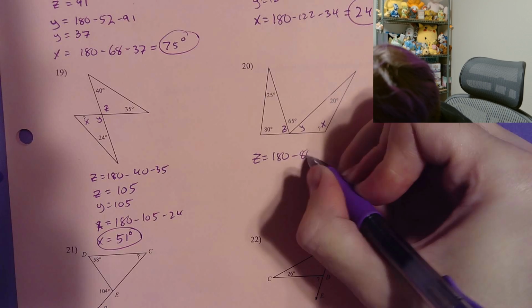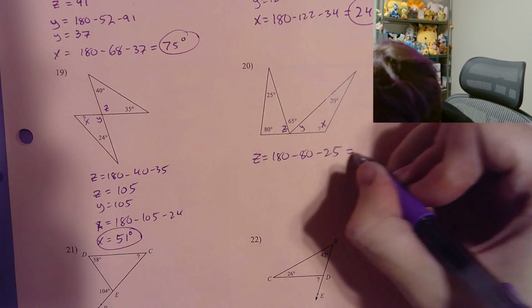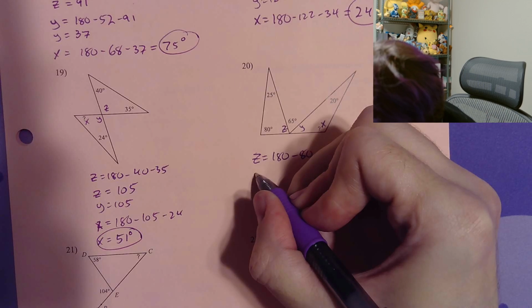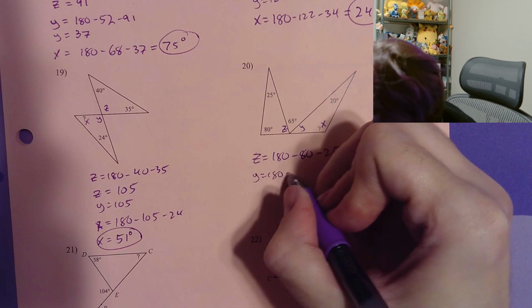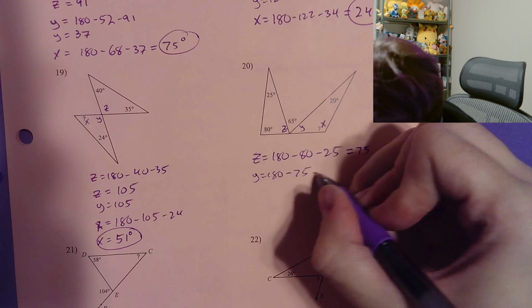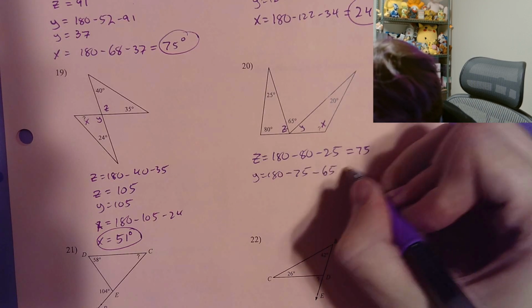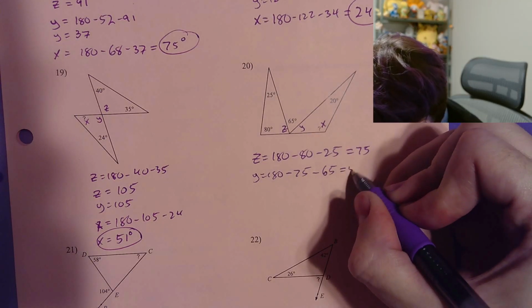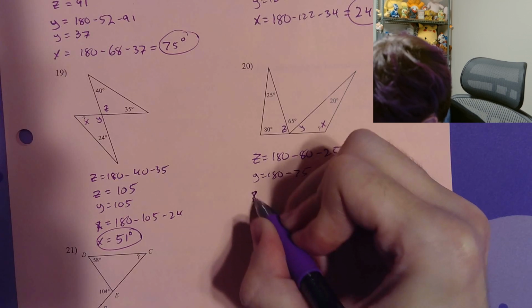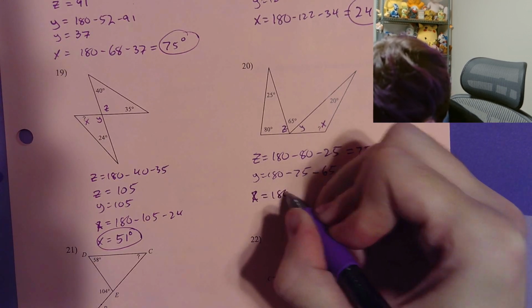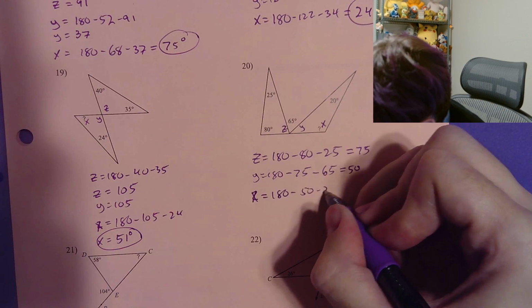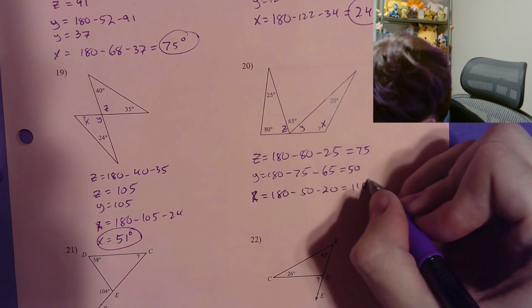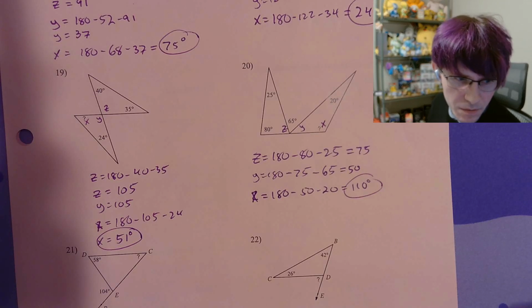180 minus 80 minus 25. That's going to give you 75. And then we have Y is going to be 180 minus that same 75 minus 65 this time. And what's that minus 100? That's equal to 50. And then your X finally is going to be 180 minus 50 minus 20, and you're going to get 110. Final answer.